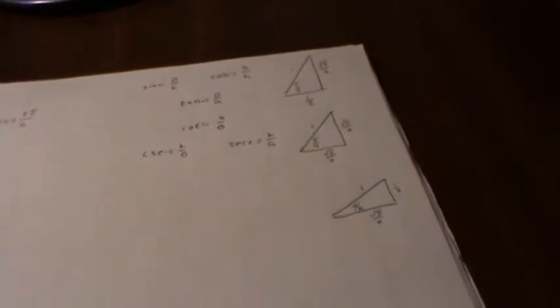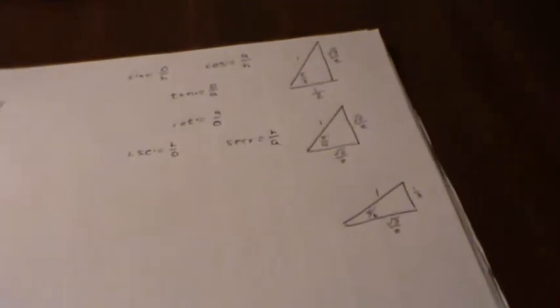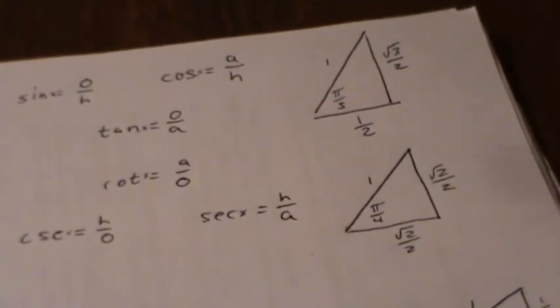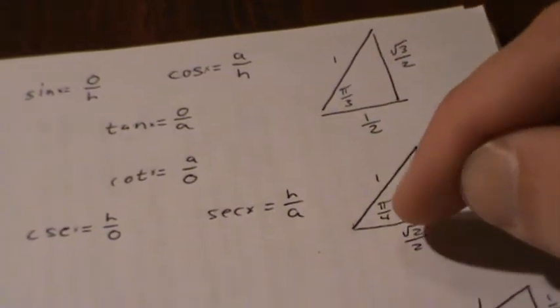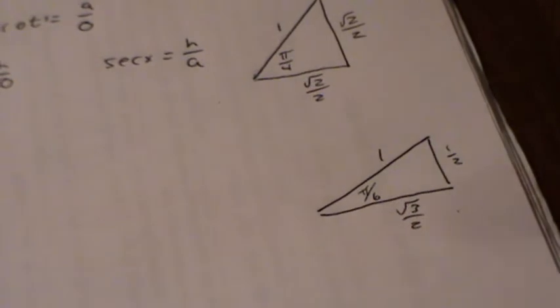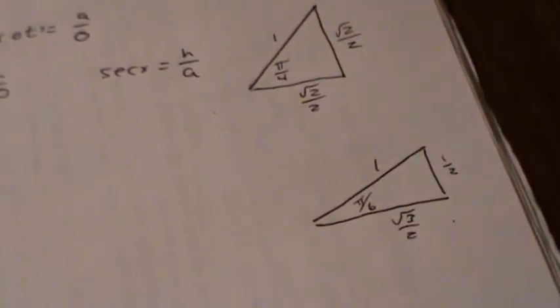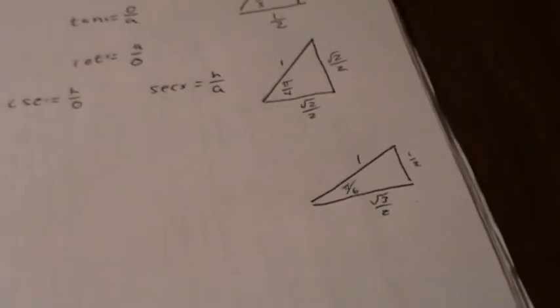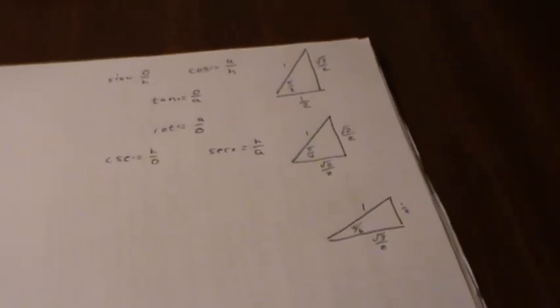Okay, so today we're going to be talking about some special angles, and the special angles are the three that I've written here on the side of the paper. They are angles that have a radian measure of something with a 3 in the denominator, a 4 in the denominator, or a 6 in the denominator. Okay? And so you can keep in mind these special triangles here.